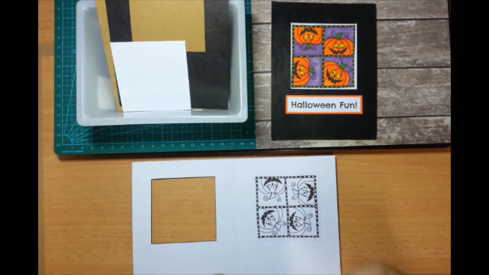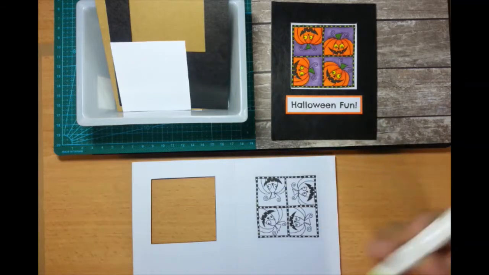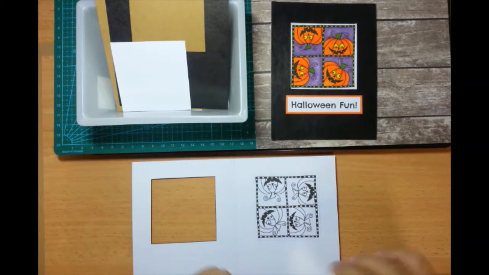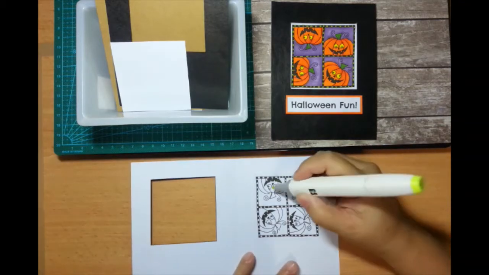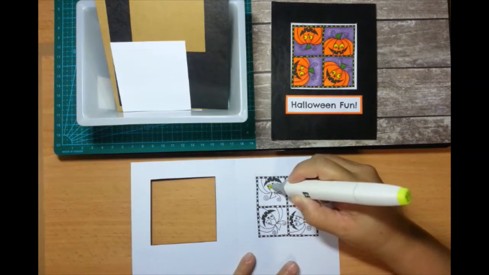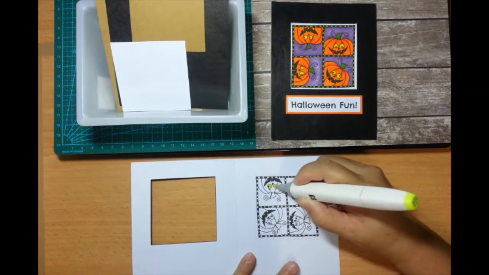I'll try the eyes first. Yun naman yung inuna ko doon. Tapos may mga lampas-lampas. Binalikan ko na lang. So, I'm using these, ayan, markers. These are alcohol markers. So, they're permanent.